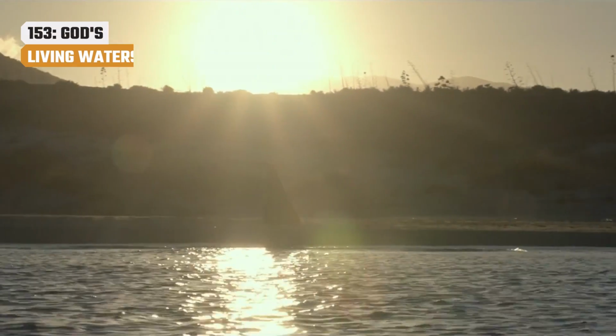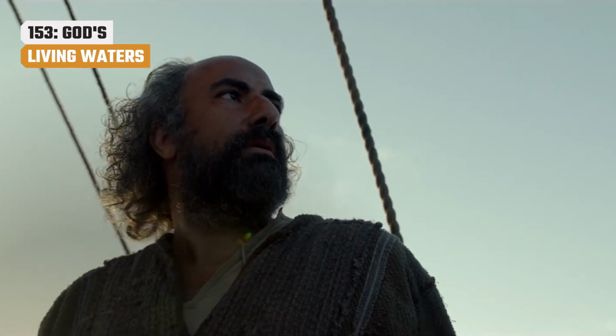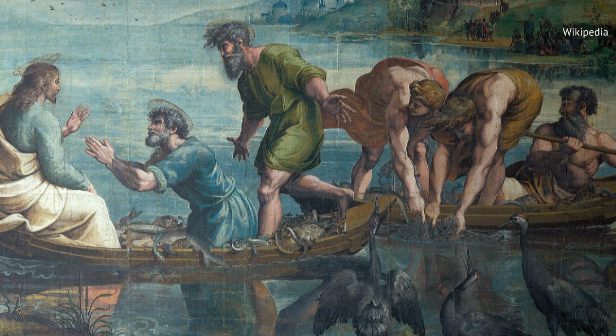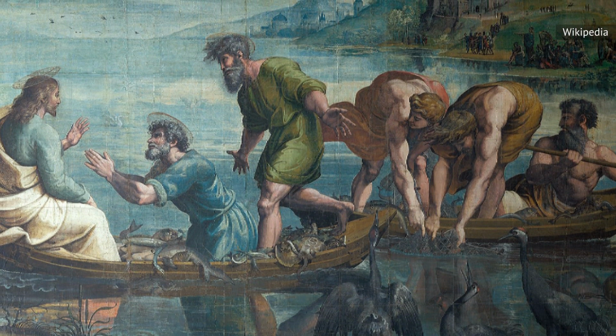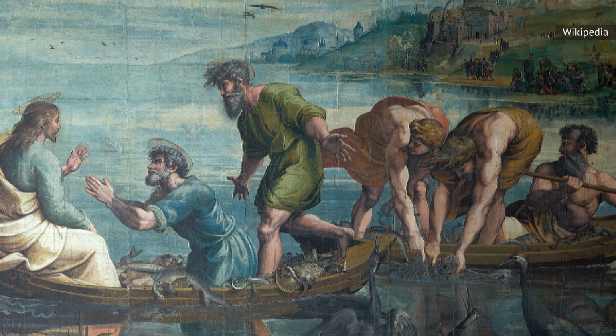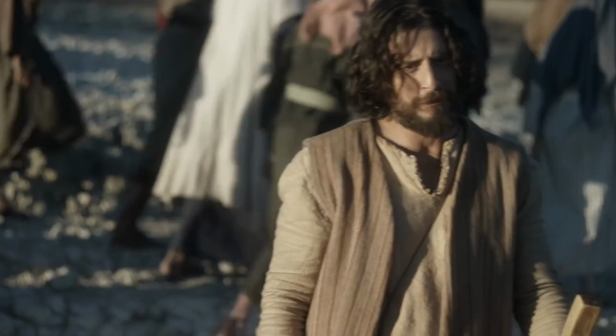Most of these symbolic numbers are either single digits or nice round multiples of 10. But then there's 153, which is the extremely specific number of fish in the Gospel of John that the disciples catch with Jesus' miraculous help after a day of coming up dry. Put that down for a catch.